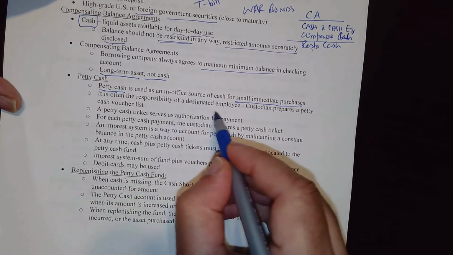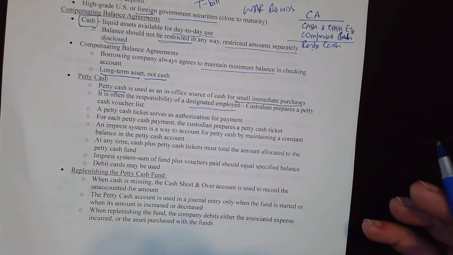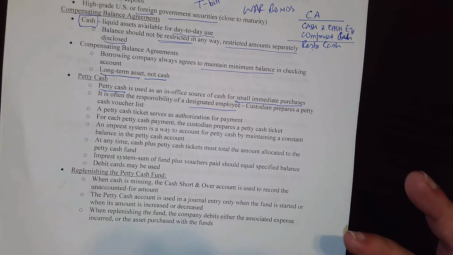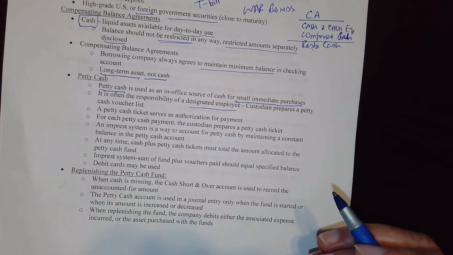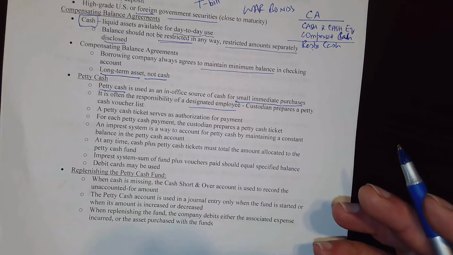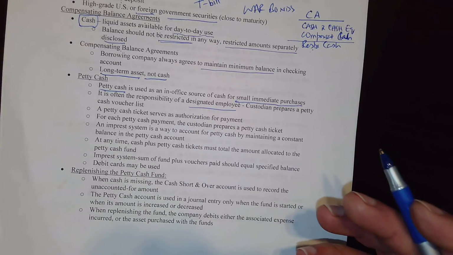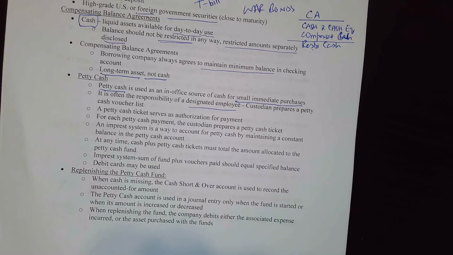There is a designated employee, basically the accounts payable or accounts receivable person, who will maintain that, and they will keep the receipts every month. So for example, on January 1st the boss gave you $550, and on January 31st you have only $25 left.